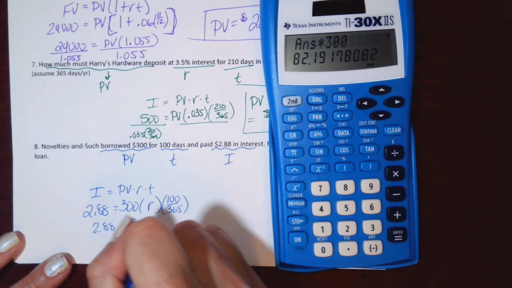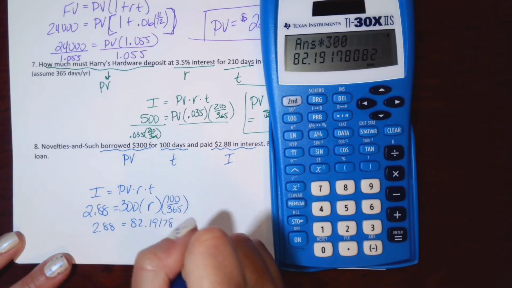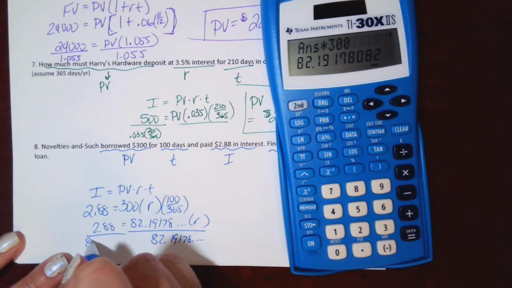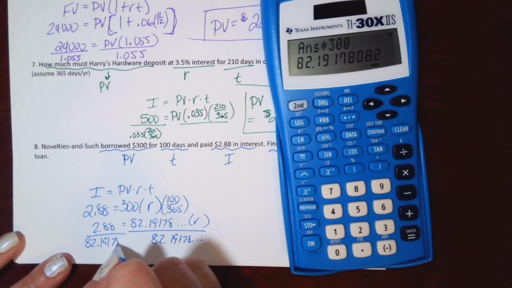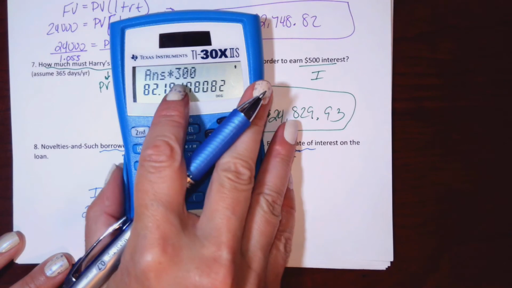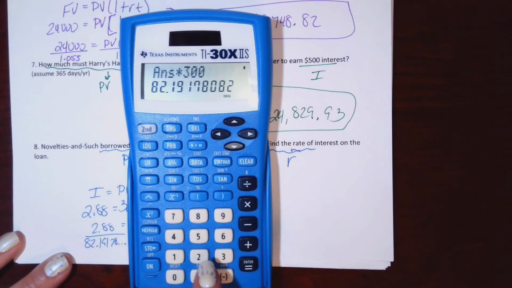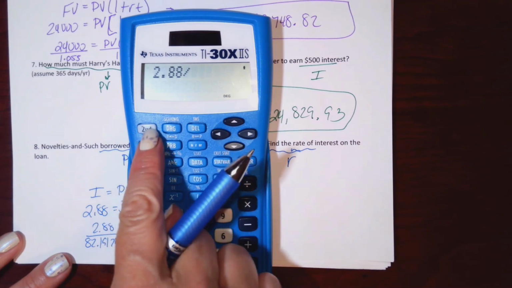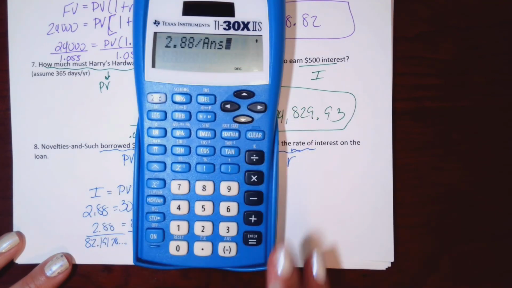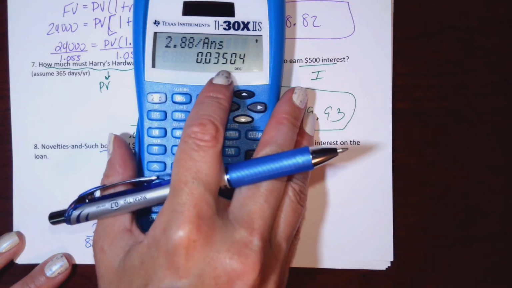2.88 equals 82.19178 times R. So I'm going to divide both sides by that 82.19178, and it's going to give me my rate. Not going to have to re-enter it, not going to round till the end. I plug in my numerator, 2.88, divided by second answer combination. My calculator does the work. That's what I've got.